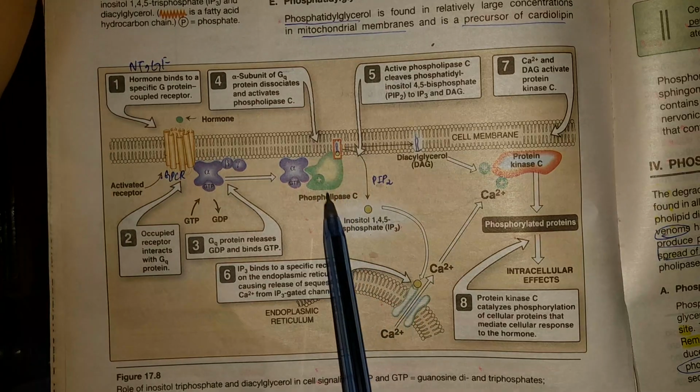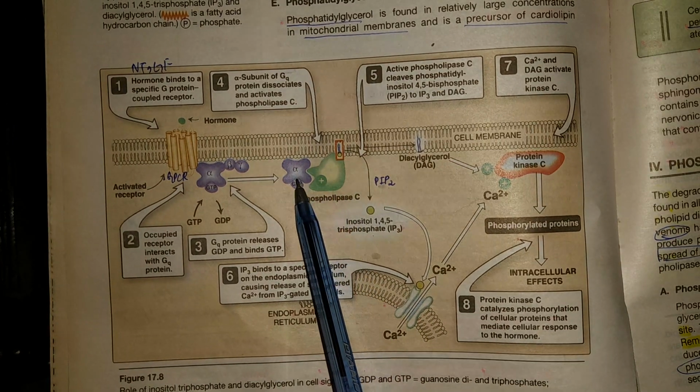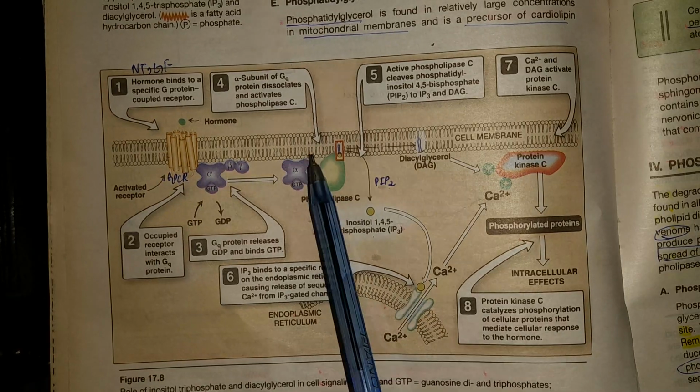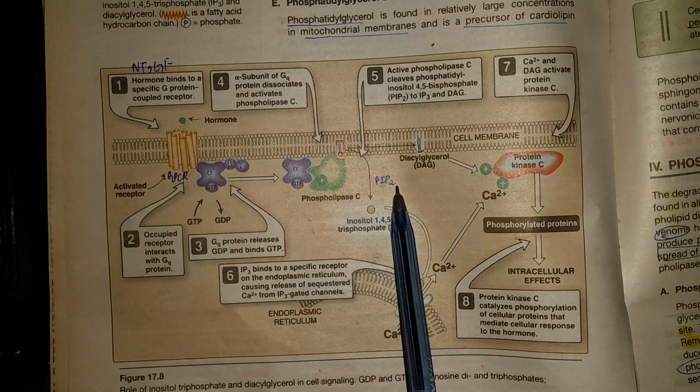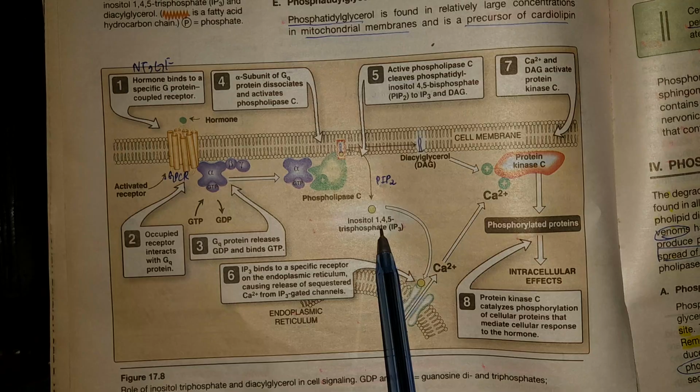So whenever this phospholipase C is activated by the alpha subunit of the Gq protein, it is going to convert this PIP2 into diacylglycerol and IP3 or inositol triphosphate.